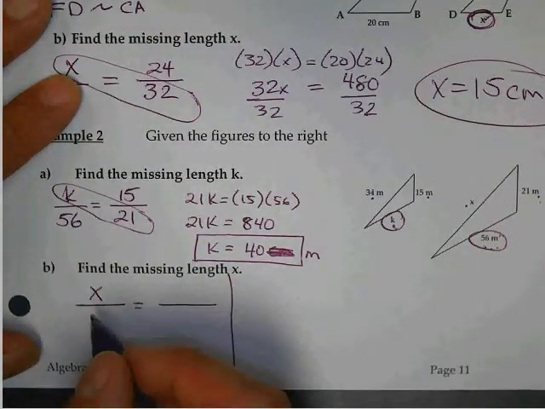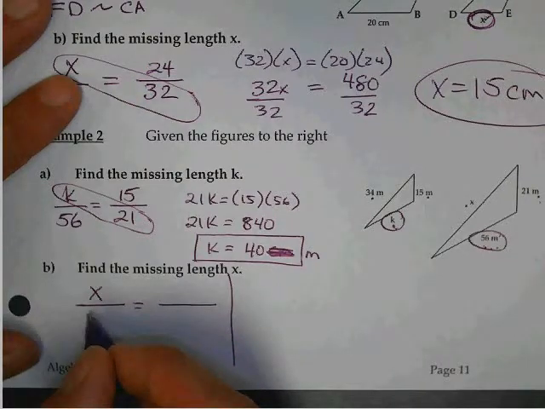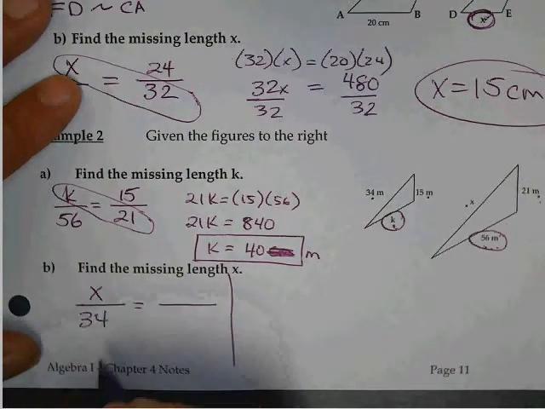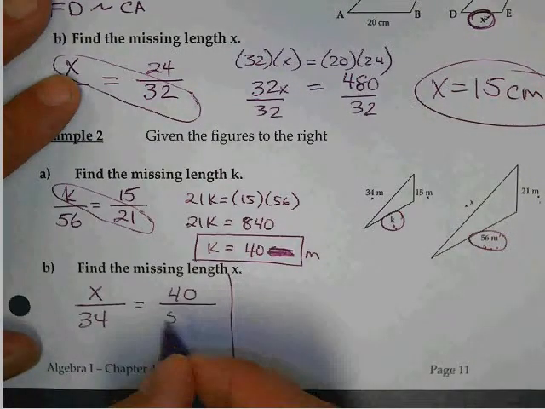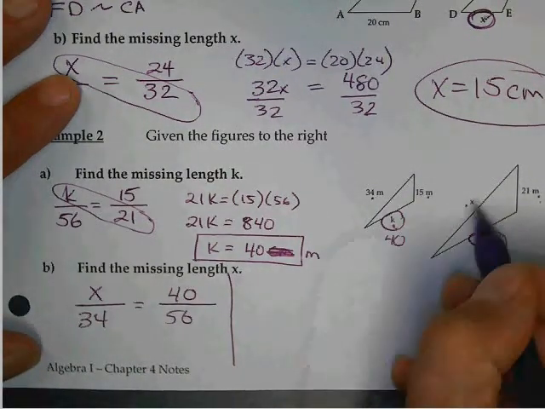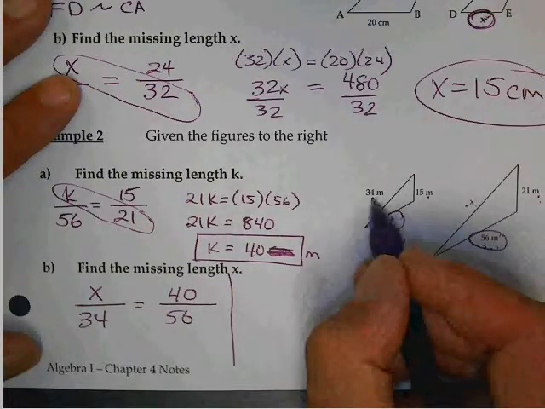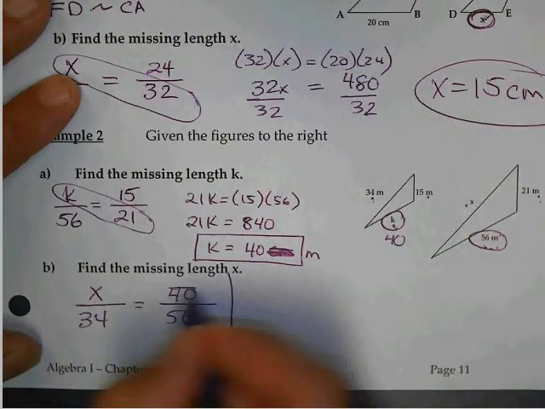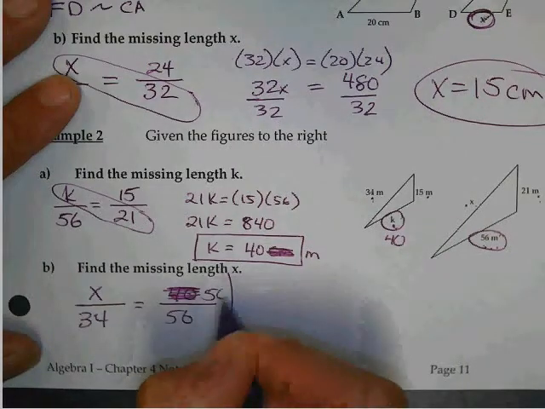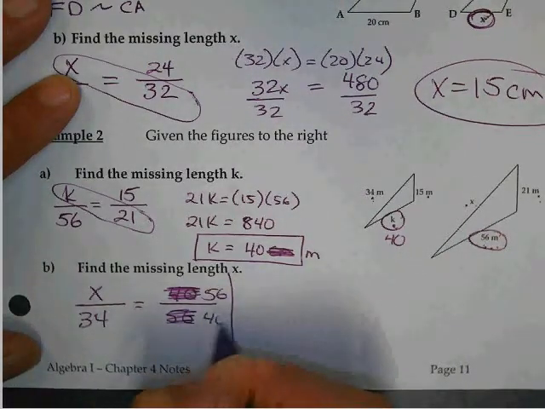All right, Katie, what is yours? X over 34 equals 40 over 56. Let me check this. I didn't follow you. Big over small. Oh, 56 over 40. I like the switch. Good. 56 over 40. Nice catch.